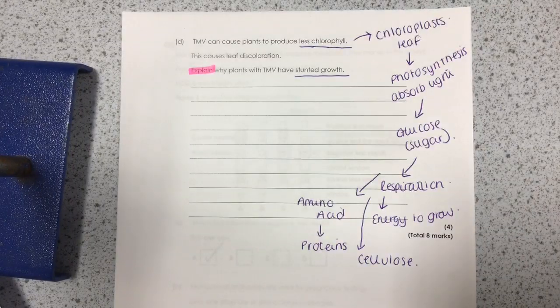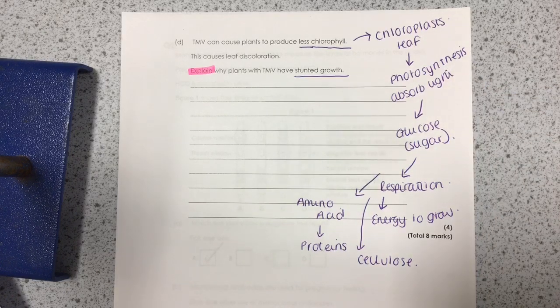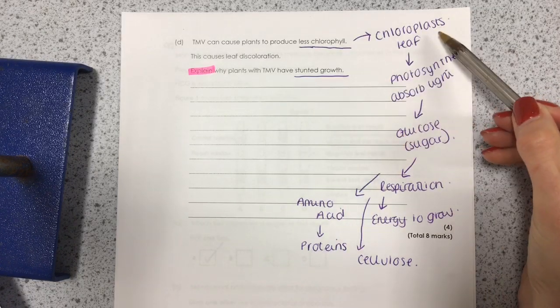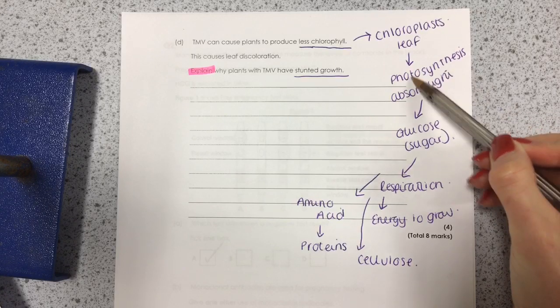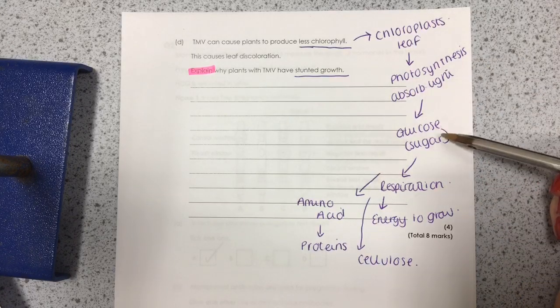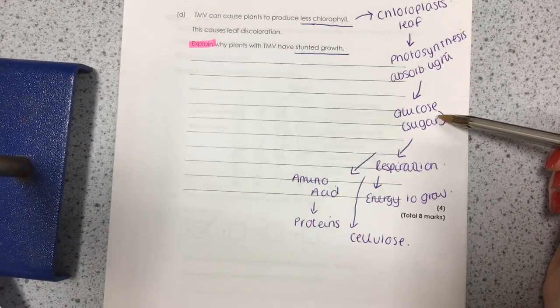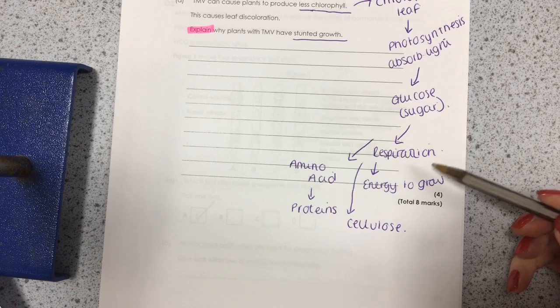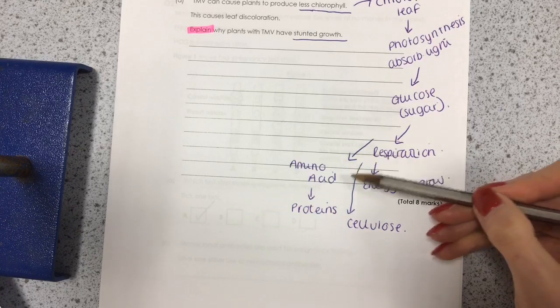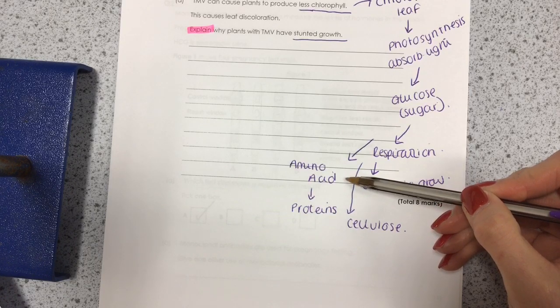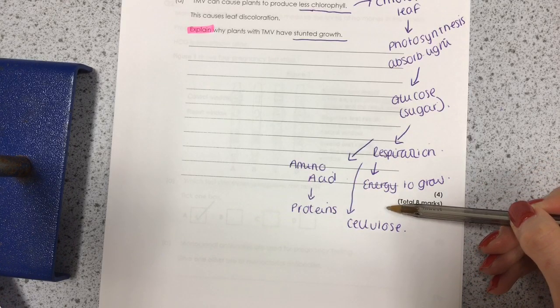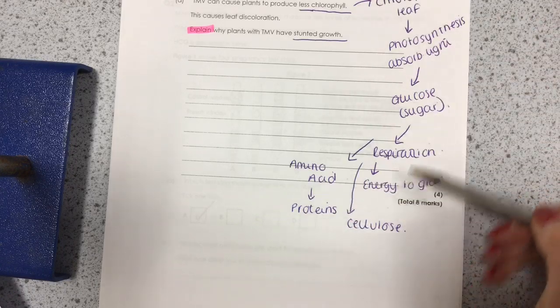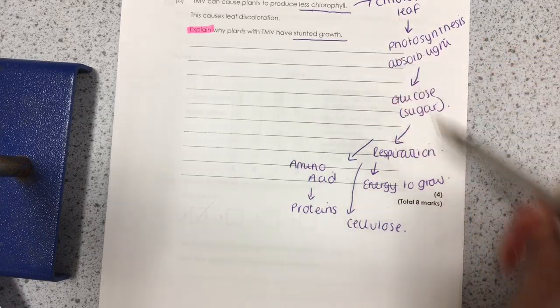So what we need to do is reverse what we've just looked at. Less chlorophyll means that less photosynthesis will take place. That means less glucose, which is the sugar, will be produced. That means the plant will do less respiration, so less energy will be produced. And if it's doing less respiration, then we're going to have less energy for growth, less energy to produce our amino acids and proteins, and less energy for cellulose. So you already know all of the key facts. It's just about reversing the answer around.